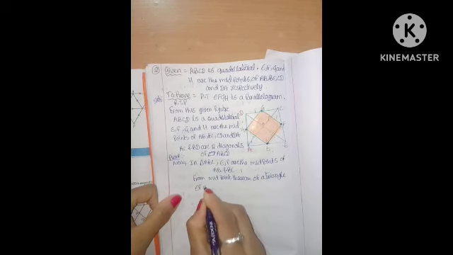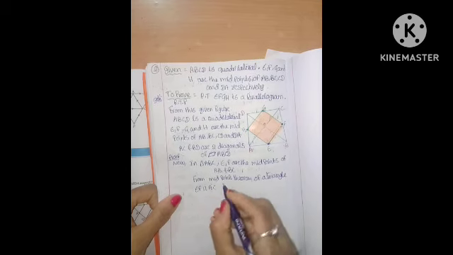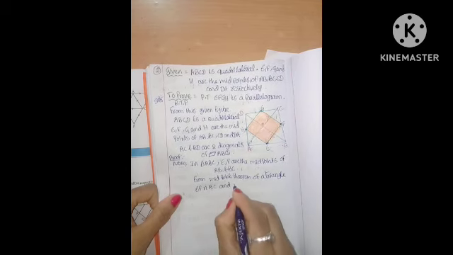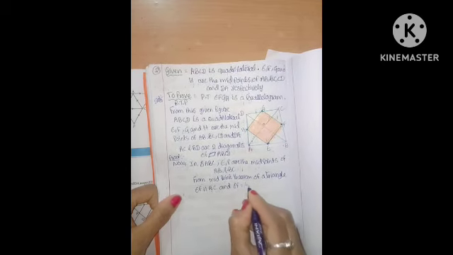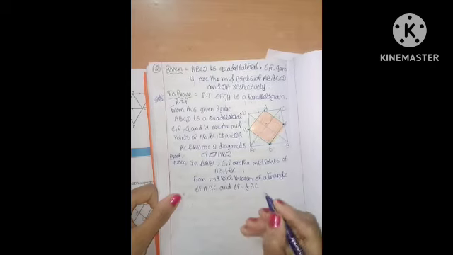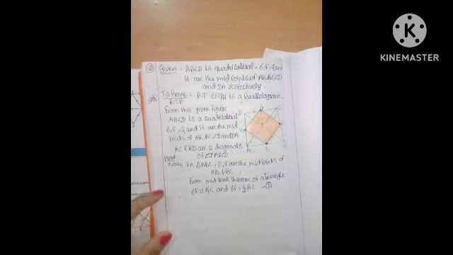EF is parallel to the third side. What's the third side? AC side. And next, EF is half of the third side. Okay, this is equation number 1.